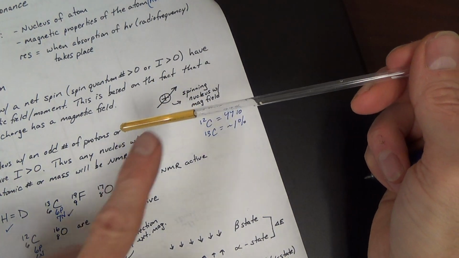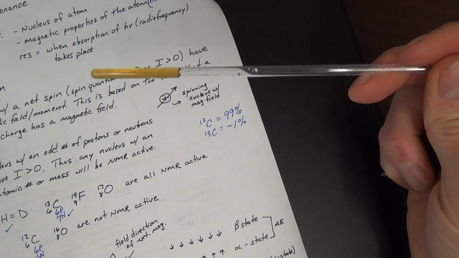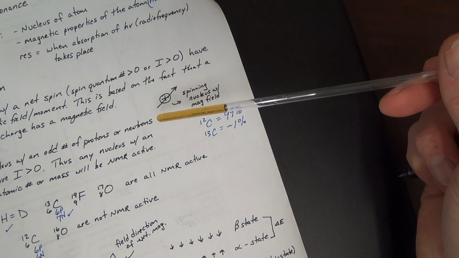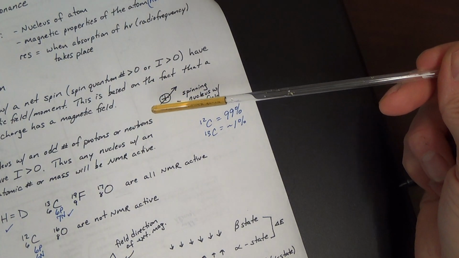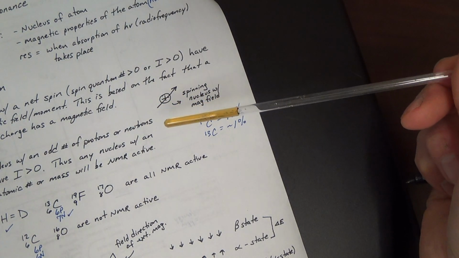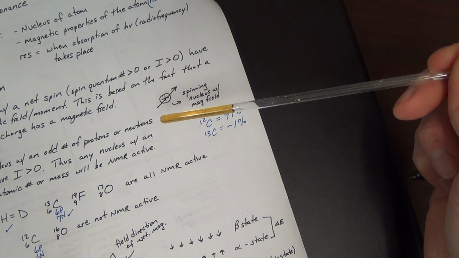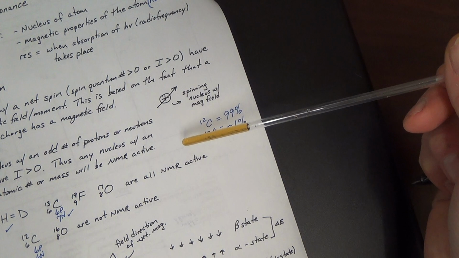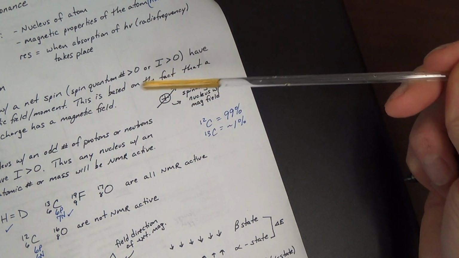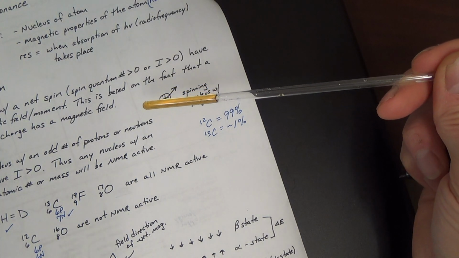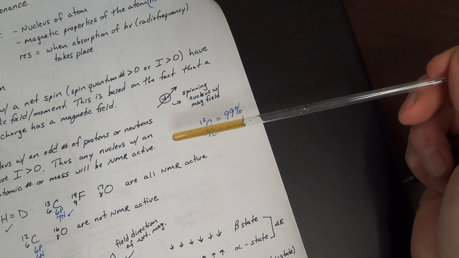This is an organic compound in this NMR tube here. If I ran a carbon NMR on this compound, only 1% of the carbons are going to be NMR active. That is, only 1% of the carbons are going to give signals. That's okay. We can still get information from those 1%. One of the practical issues, though, is we typically have to use more compound if we're going to do a carbon NMR.